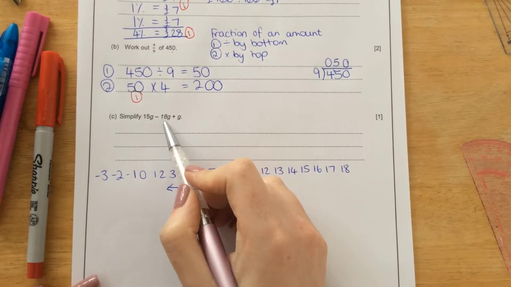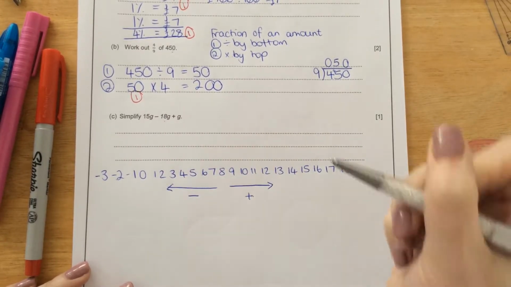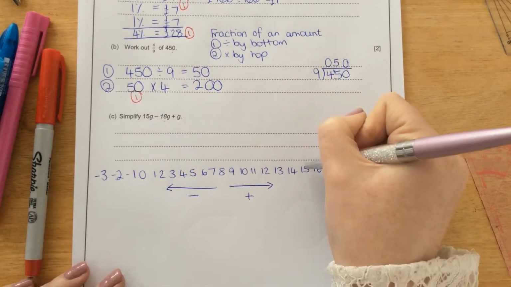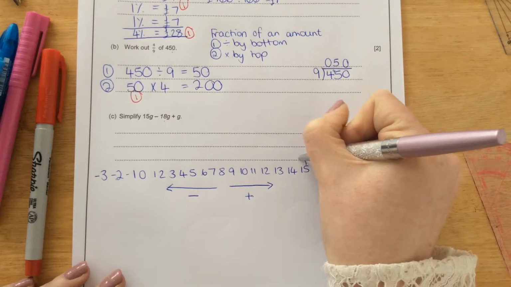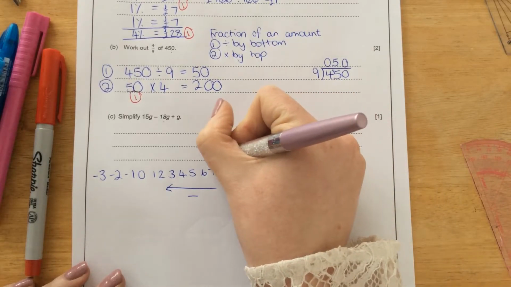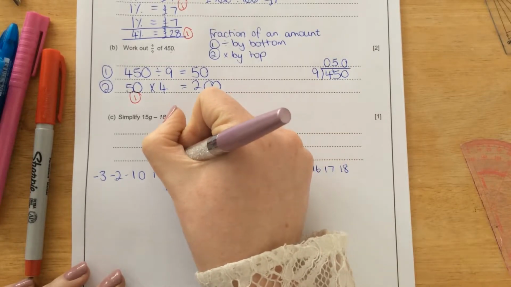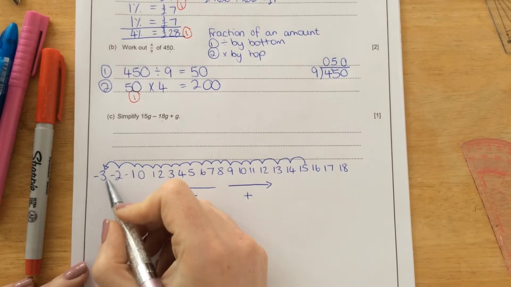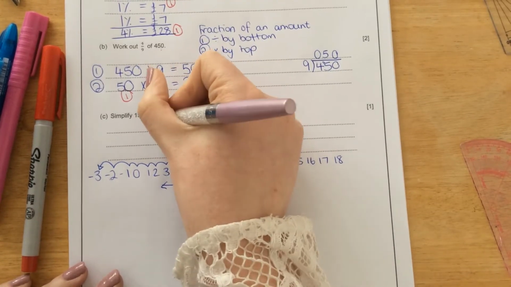15 take away 18. So a number line might help here. Here's 15, and when I take away I go in this direction. So I'm going to go down 18. 1, 2, 3, 4, 5, 6, 7, 8, 9, 10, 11, 12, 13, 14, 15, 16, 17, 18. So that takes me to -3 at this point.